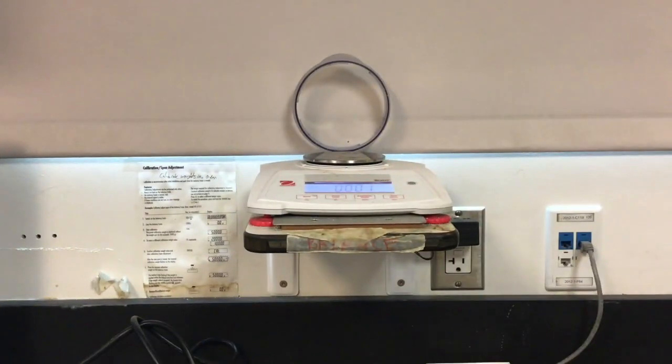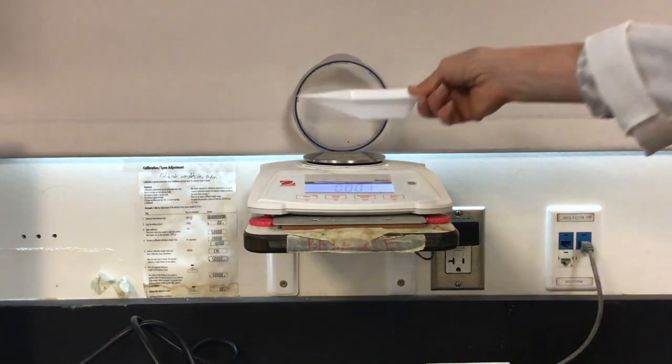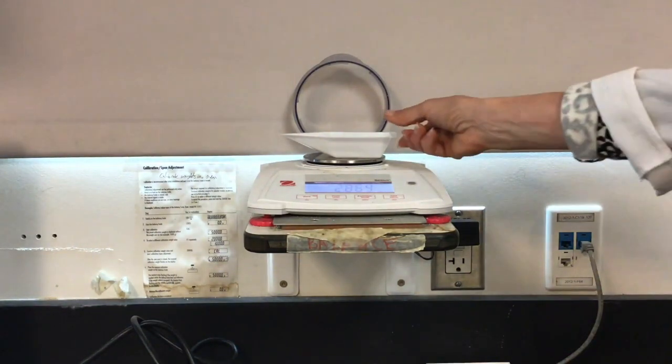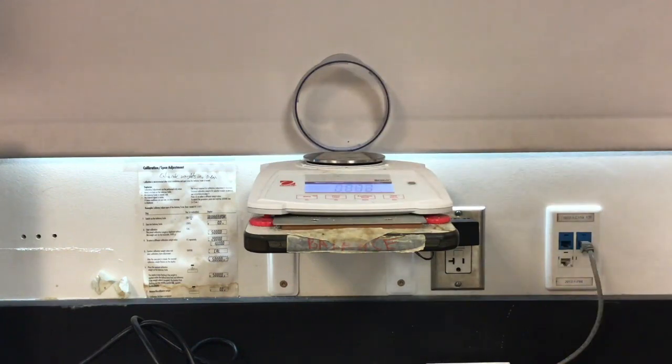For part B, we're going to make an aqueous solution of copper sulfate pentahydrate. We're going to start by weighing our empty weighing boat, and then you're going to weigh between 2 to 3 grams of copper sulfate pentahydrate to that. So we have 2.8 grams.